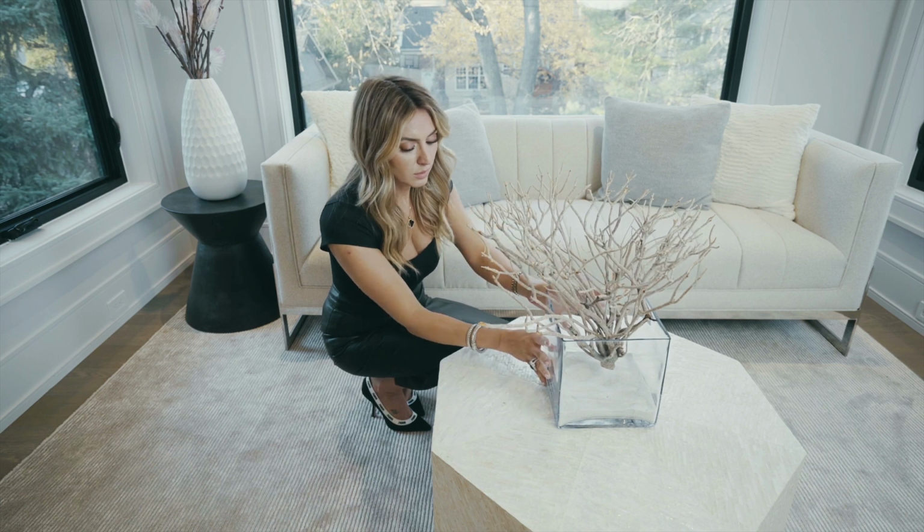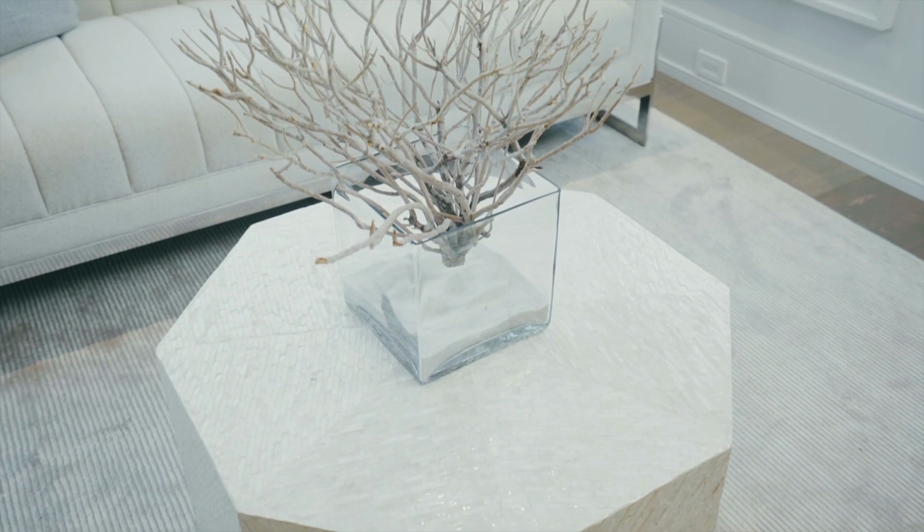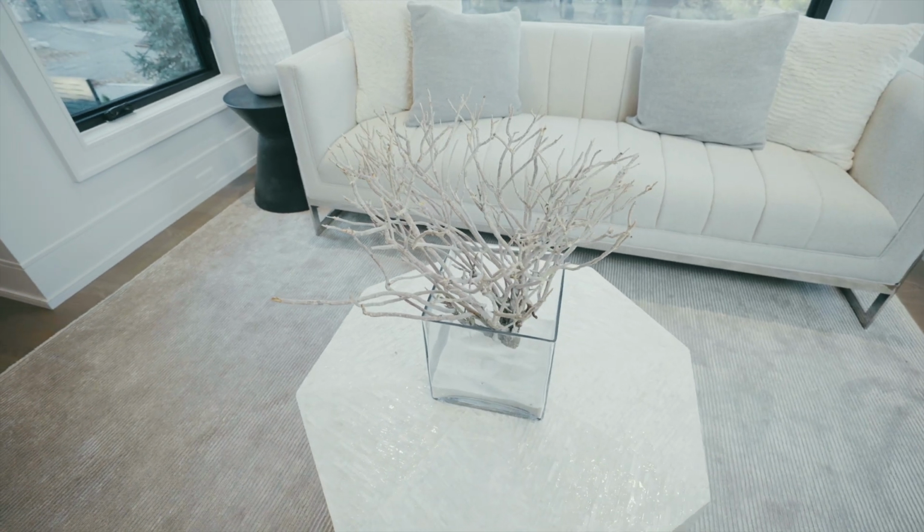It gives it so much dimension, and it has some chrome finishes at the bottom to finish it off. We paired it off with our coffee table, which is actually done in a shell finish. Gives it a little bit of a shine, but really mixing up your finishes and textures is the key to designing any space.